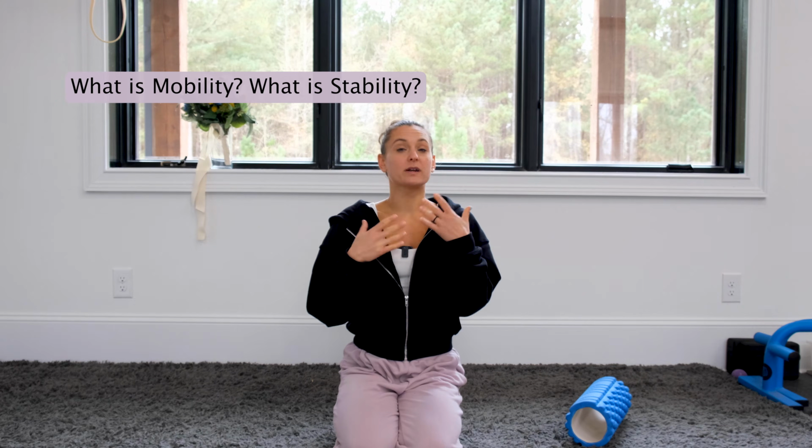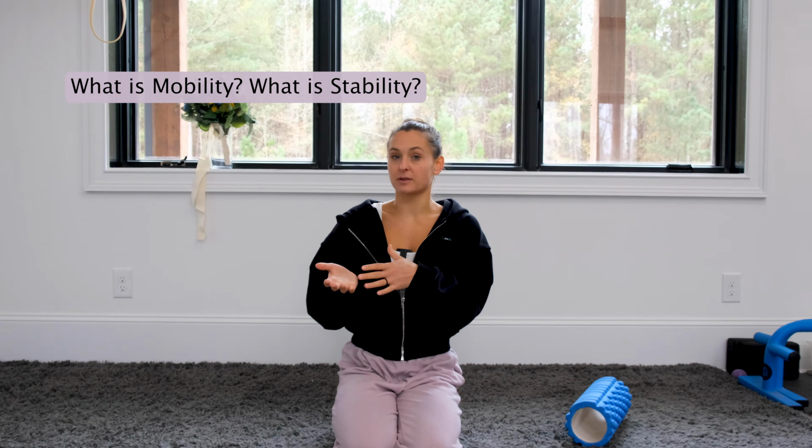You may have heard of mobility and stability when it comes to training, and you might think they're complete opposites, but I think they actually have a lot more overlap than you'd think. So first, let's start with a couple definitions. What is mobility and what is stability?